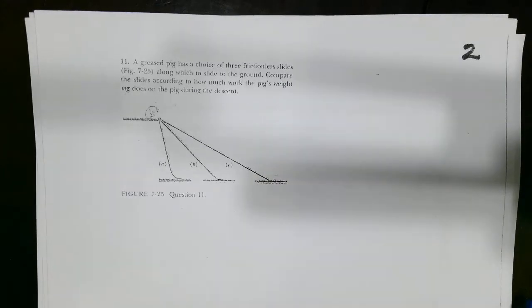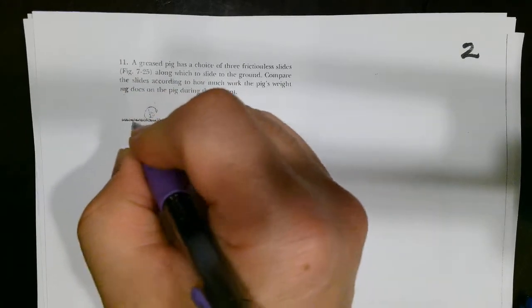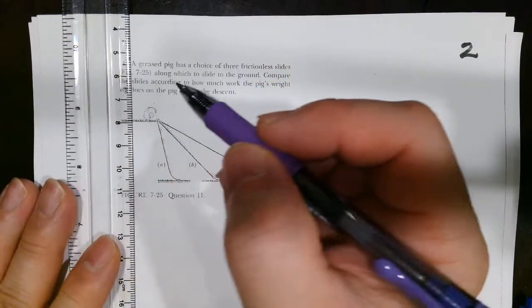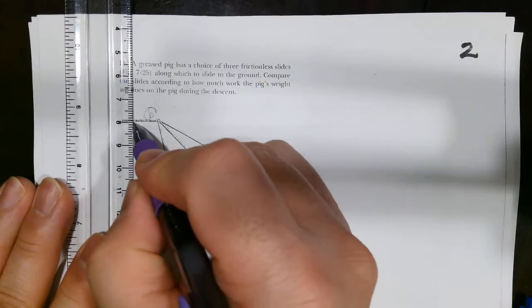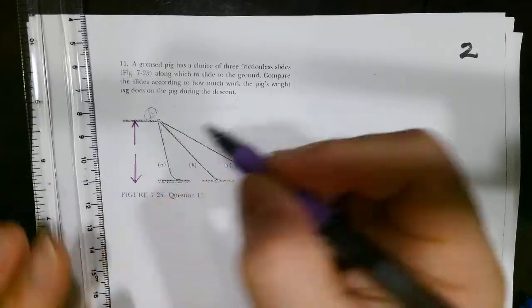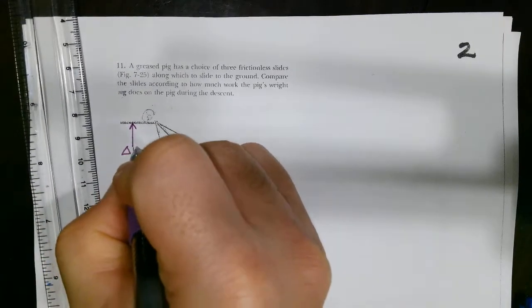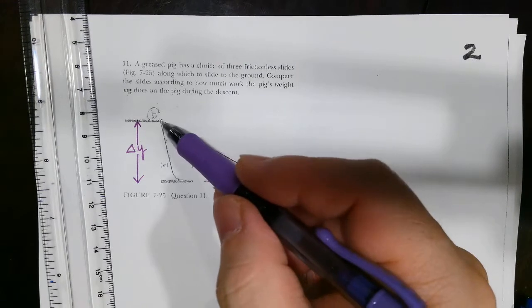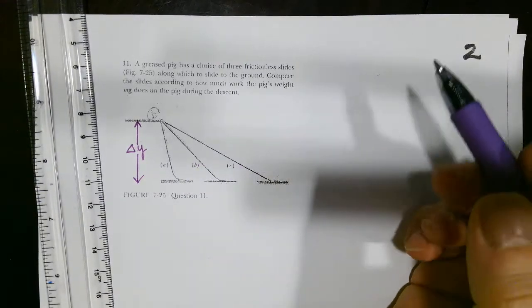Well, it looks like the height for the pig for all three slides is going to be identical, so this is going to be the same delta y. No matter how you look at it, the delta y is going to be the same.